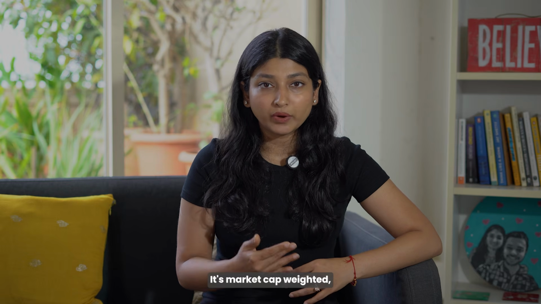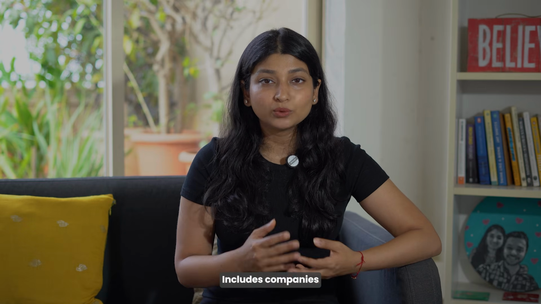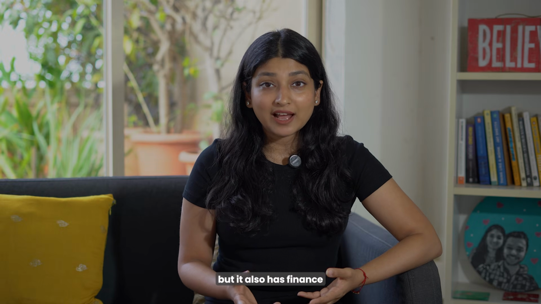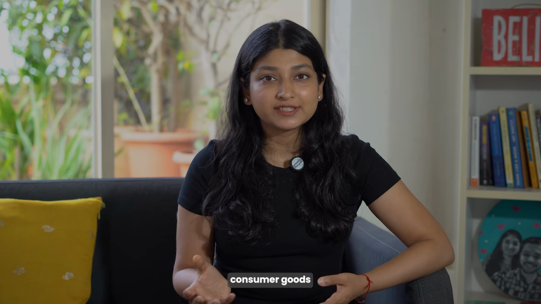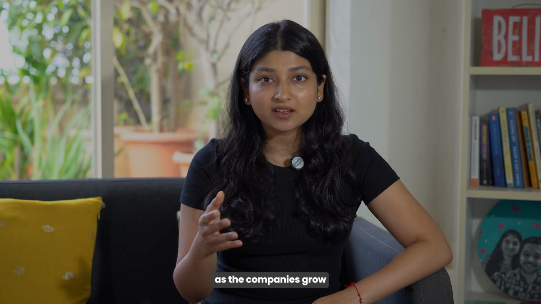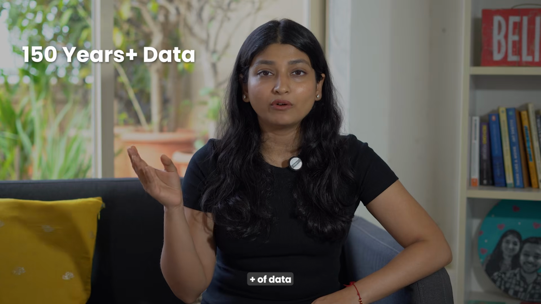What is S&P 500? It's 500 of America's biggest, most profitable companies. It's market cap weighted, which means the bigger companies have bigger influence. Includes companies like Apple, Microsoft, Google, Nvidia, Tesla, and more. But it also has finance, consumer goods, healthcare, energy. It automatically rebalances as the companies grow or shrink and has 150 years plus of data.